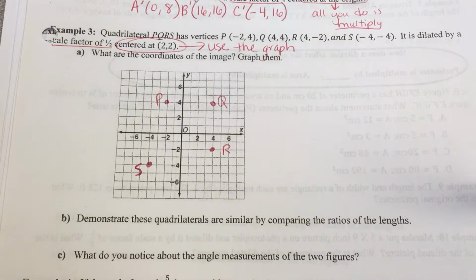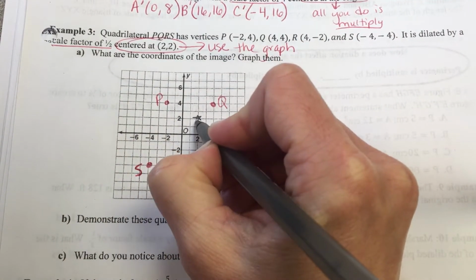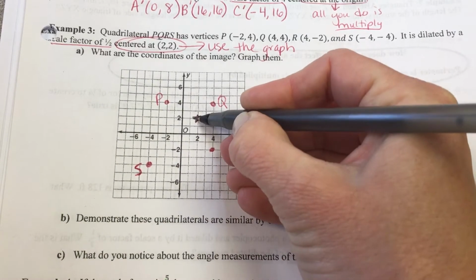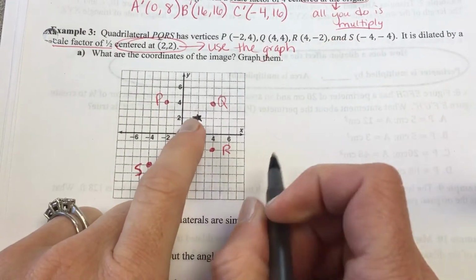There's one more point I need to plot: (2, 2). That's where the center is. That's where I'm going to put my star. So I go to (2, 2), and you're putting your star right there at (2, 2). This is how this works.